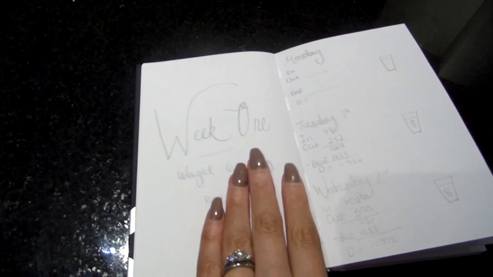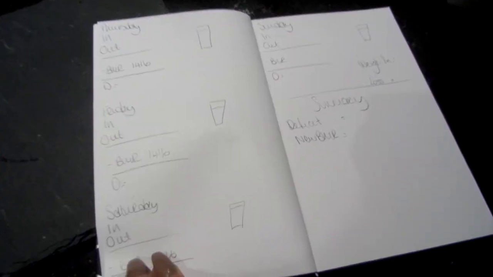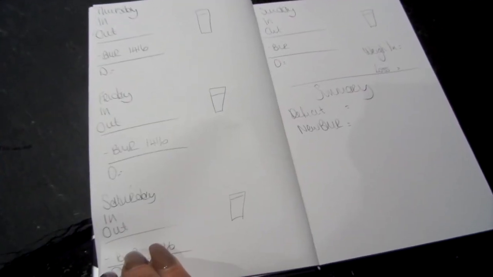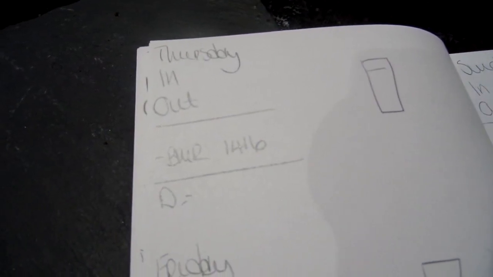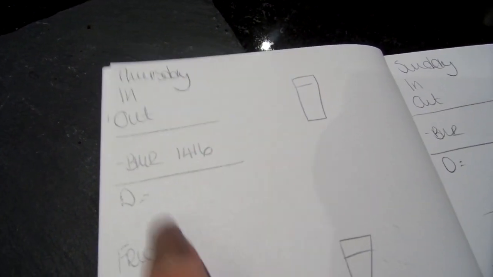I write out week 1, I write out what weight I am, and then I calculate my basal metabolic rate. You can go online, just type BMR calculator into Google and it will come up with a calculation. It takes into account your height and your weight, and it roughly comes up with a figure of how many calories you burn just by living throughout the day. So you need that to calculate your deficit. So what I do is I just write out my template, calories in, calories out, which will bring you your total that you'll put here, minus your BMR, and that equals your deficit.